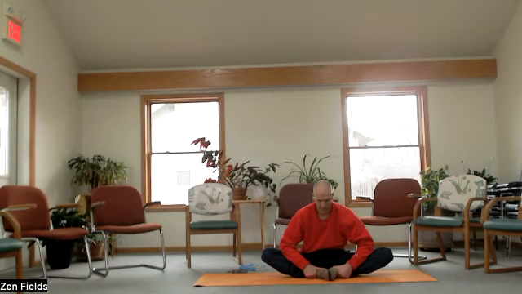Here too, it's not a matter of putting effort into stretching, but effort into softening the body, and letting the asana do the asana. Exactly. It doesn't matter what pose we're in, we're just trying to relax those muscles in the pose.